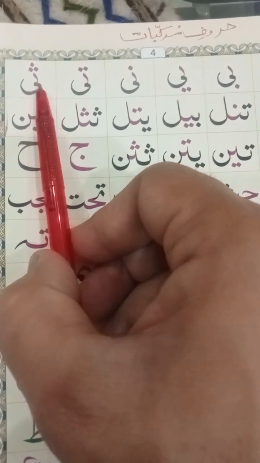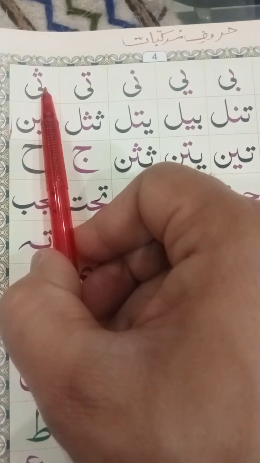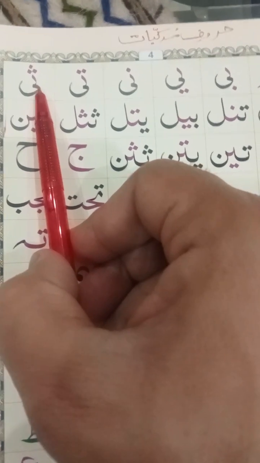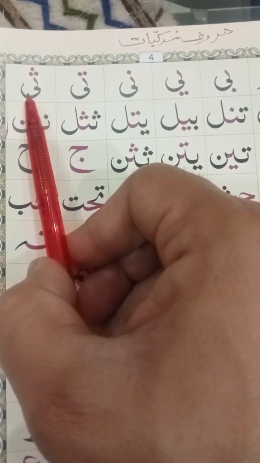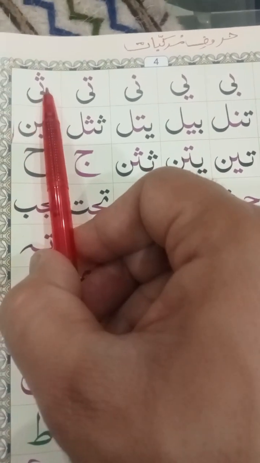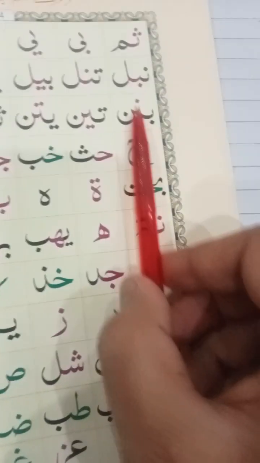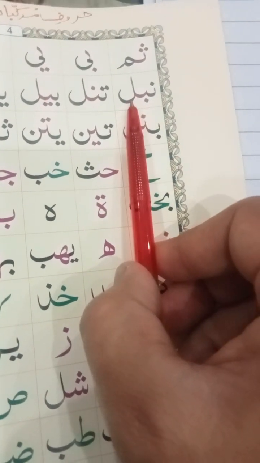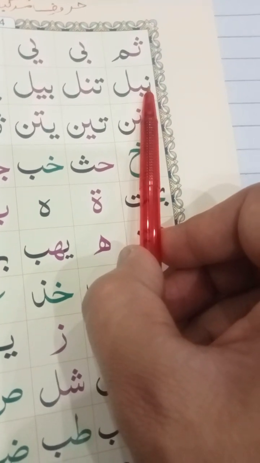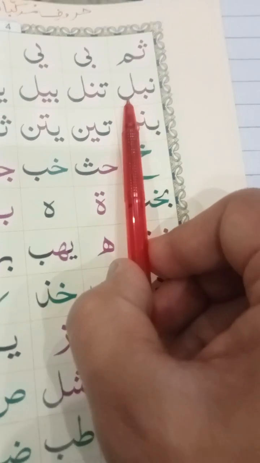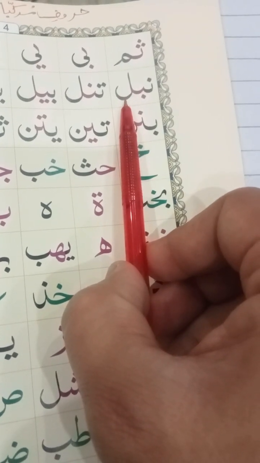Sa, ya. The first letter will be written in connector letters. The first letter will be written in its half written form, and the last letter is written in its complete original form. Sa, ya. And the next is noon, ba, lam. The first letter will be written in its half written form. The second is also in its half written form, and the last is in its complete written form.